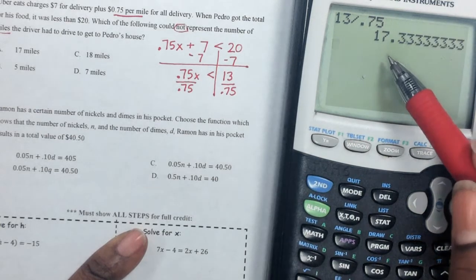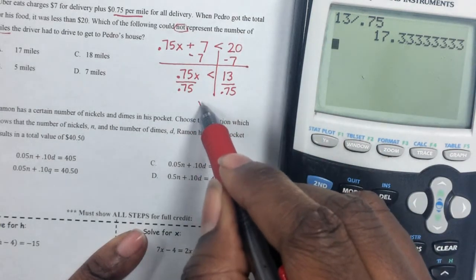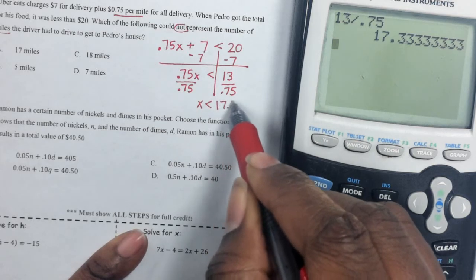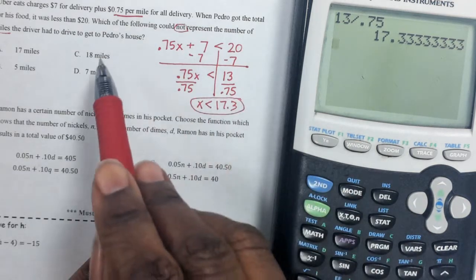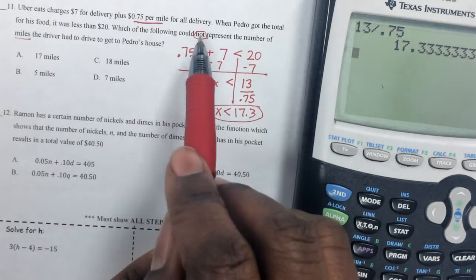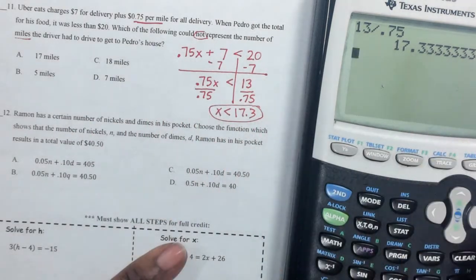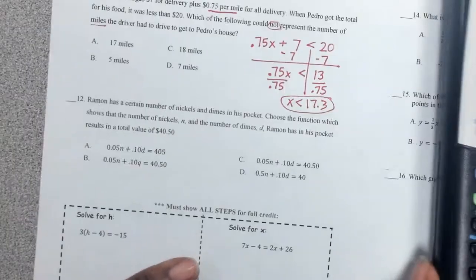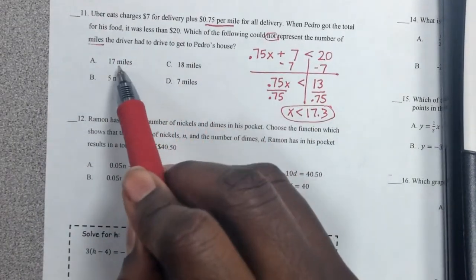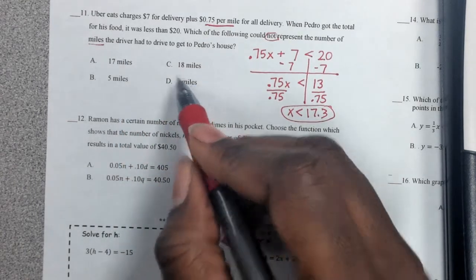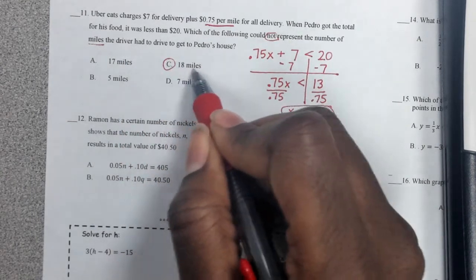See what you get. Now remember, this answer is less than 17.3. So that means the answer could be, they want not. So which of these is not less than 17.3? We need everything that is less than 17.3. This is less. This is less. The only one that's not is 18.